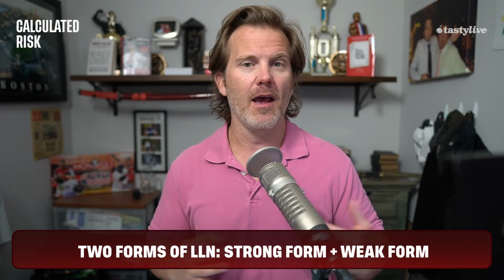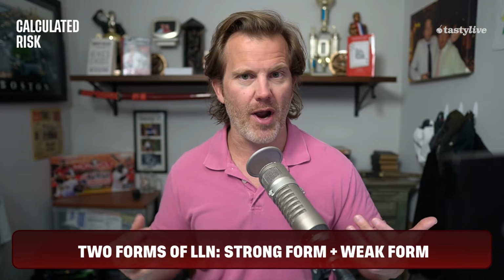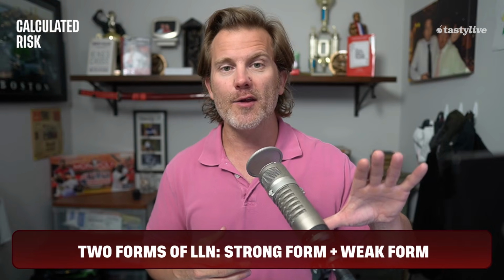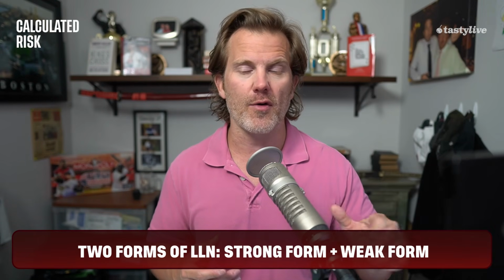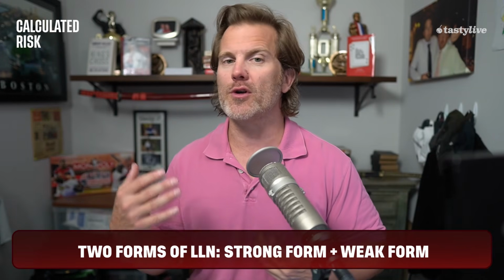But at the end of the day, we don't know what's going to happen. And at the end of the day, there is no guarantee. There is no promise. There is no absolute certainty in this game that we all know and love and call trading. And so the weak form version of the law of large numbers is going to apply to us as active traders that are trying to trade small. We're trying to trade often.